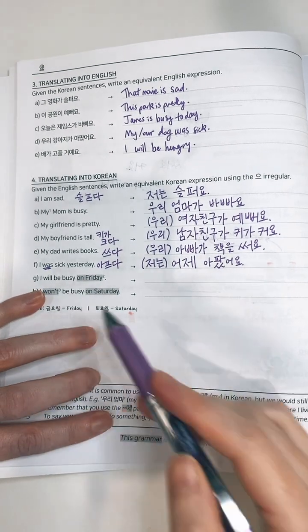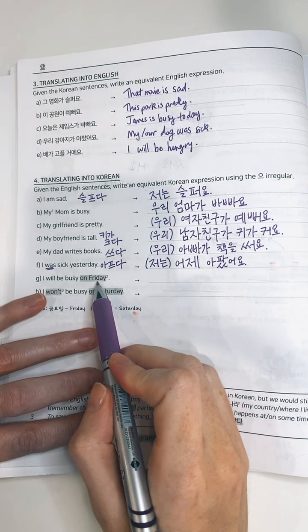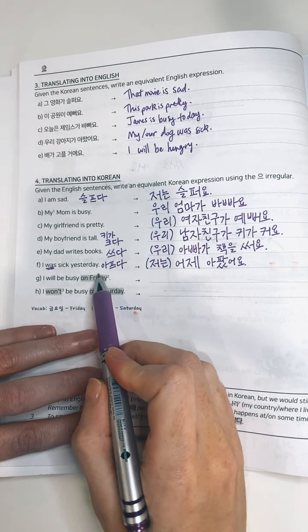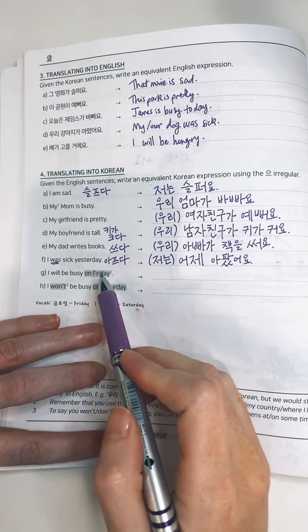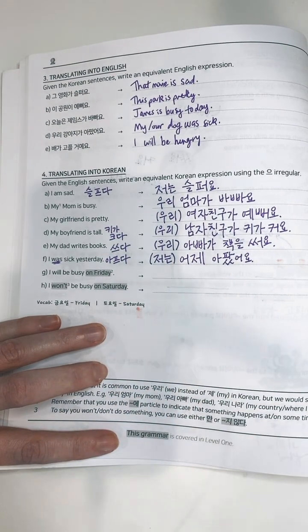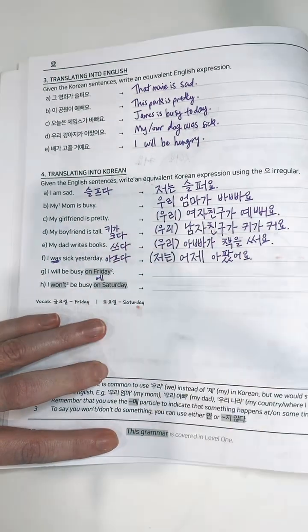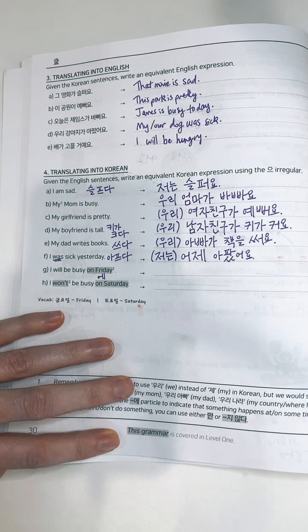G. I will be busy on Friday. So this highlighted part indicates that we learned how to do this grammar form in level 1. So it requires you to remember what you did in level 1. Specifically, it's requiring you to use the particle, which we learned in level 1.